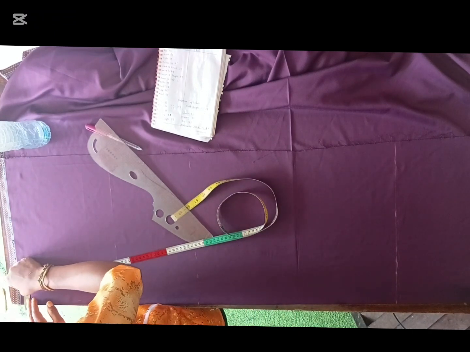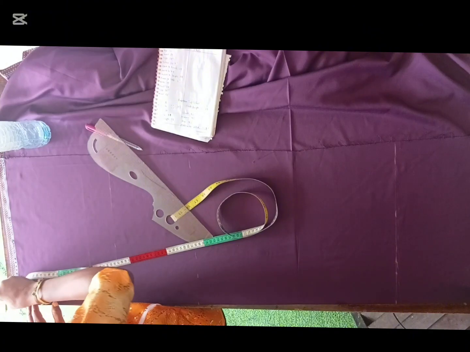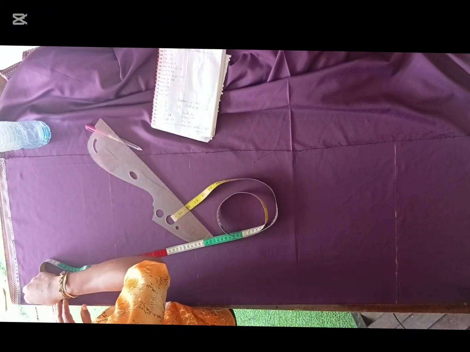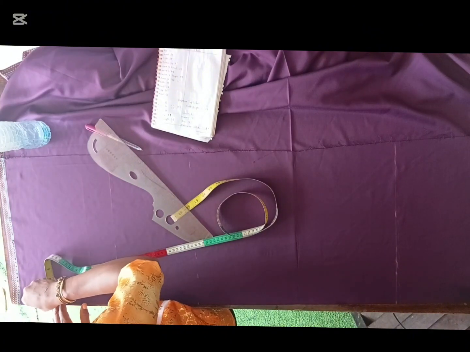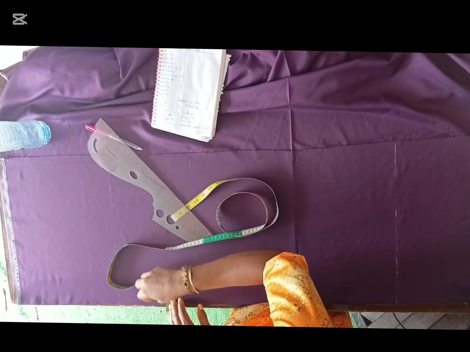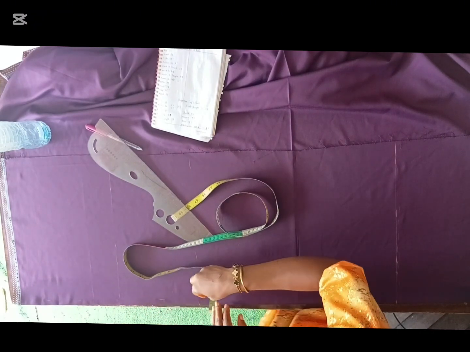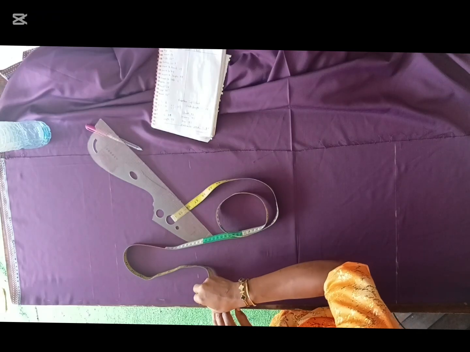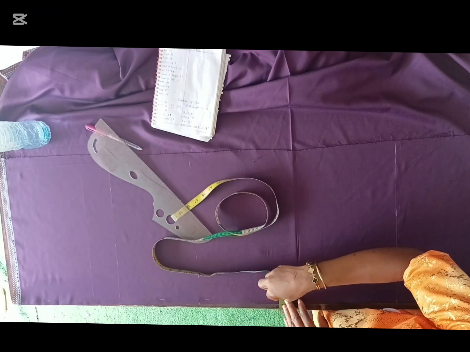But if it's a low waist trouser, there's no need adding 1.5 inches, just your hip divided by 4, and then you place that figure, which will be your crotch line, your crotch depth. So I hope this is clear.